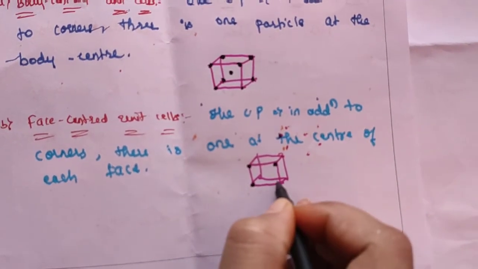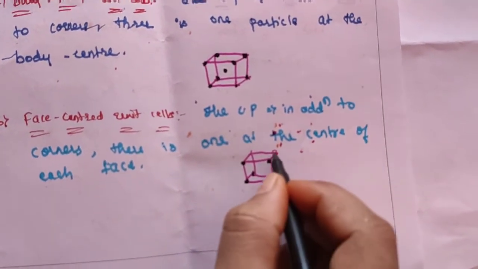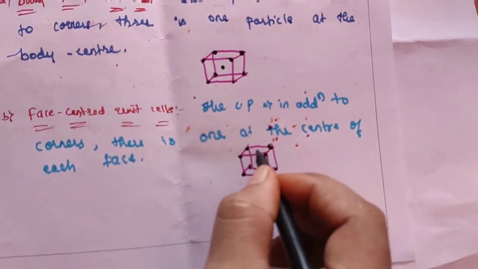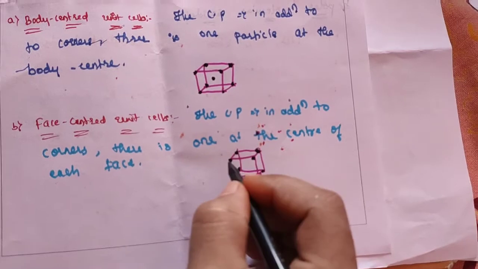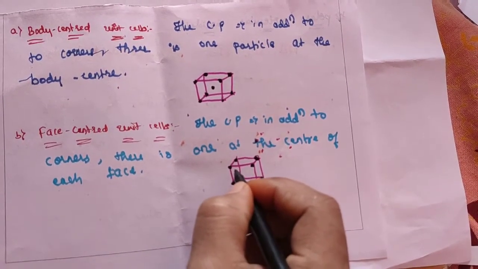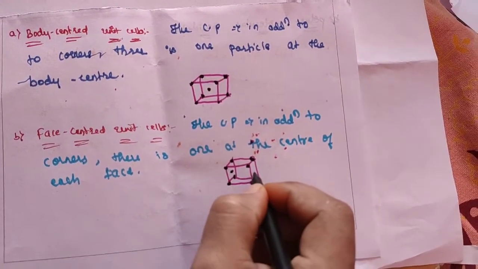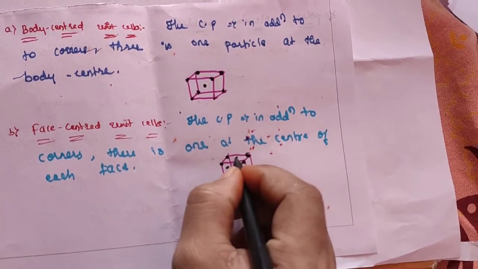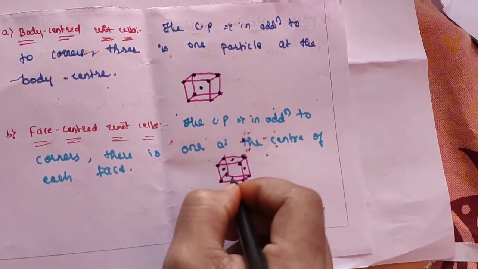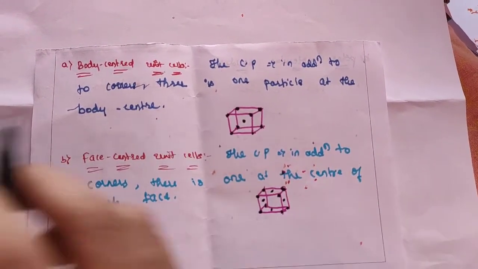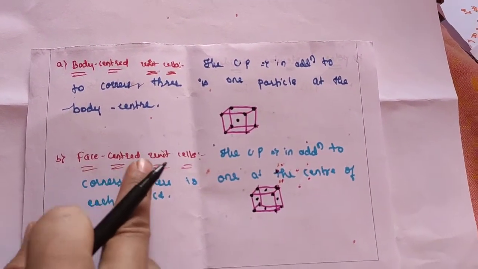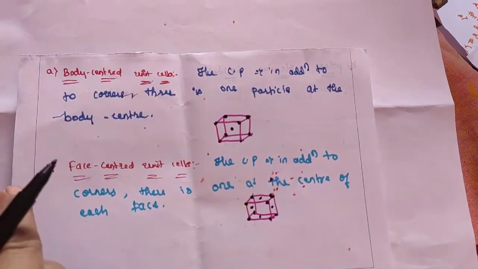This is one face, 2, 3, 4, above the plane and below the plane. Like this face, it will have one constituent particle, and likewise in each face there is a constituent particle. So this is known as a face centered unit cell.